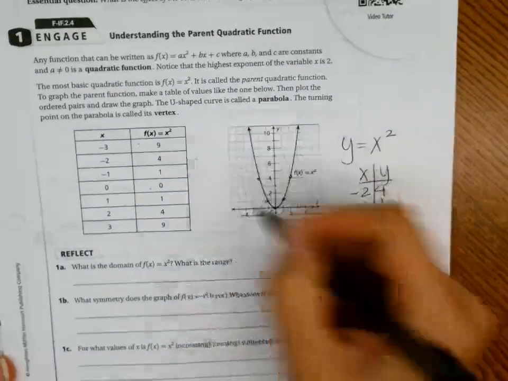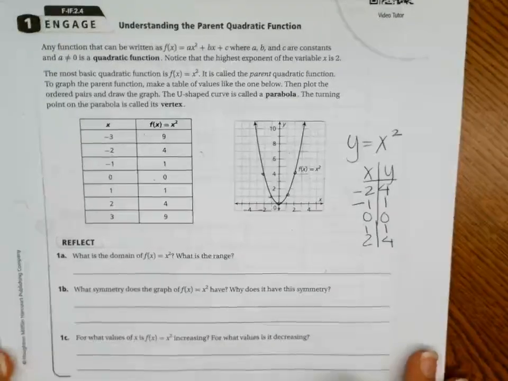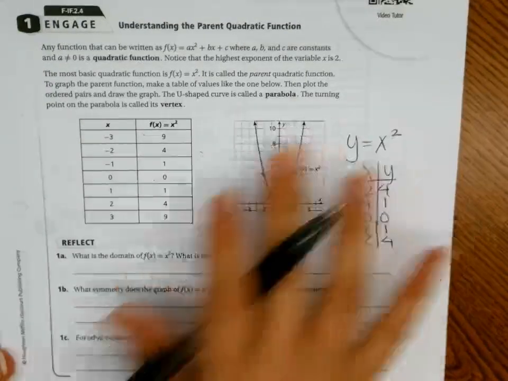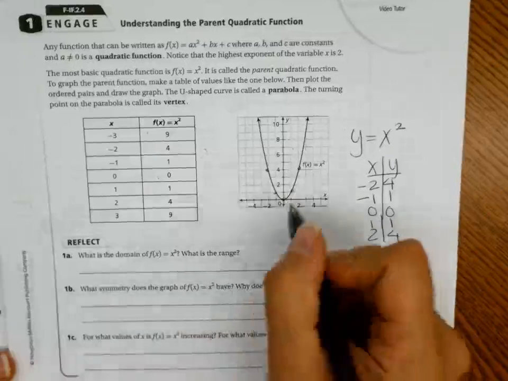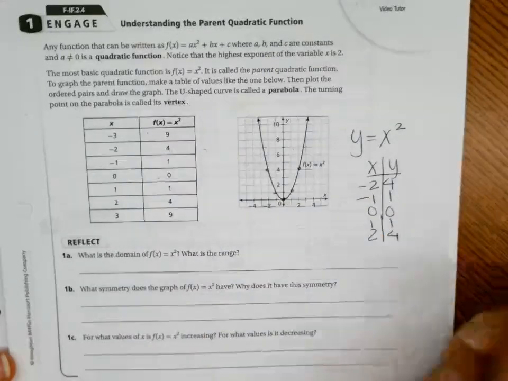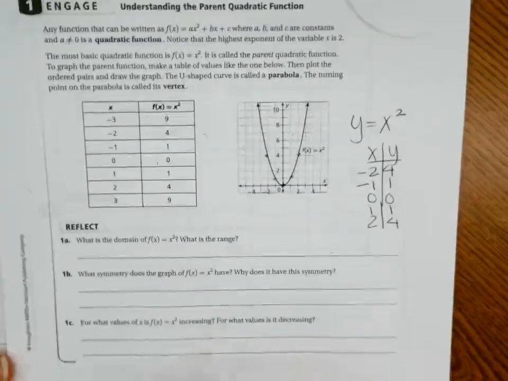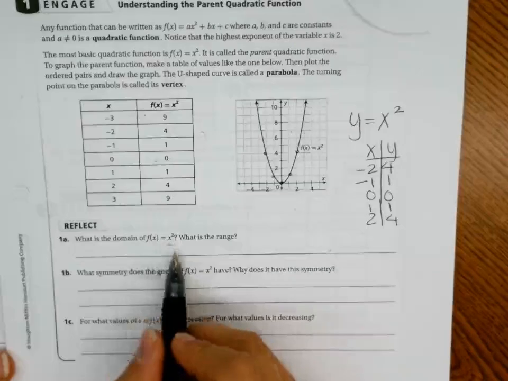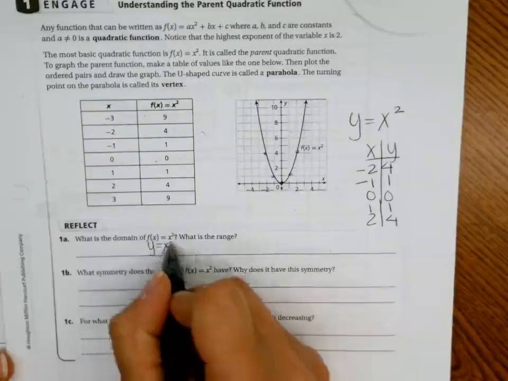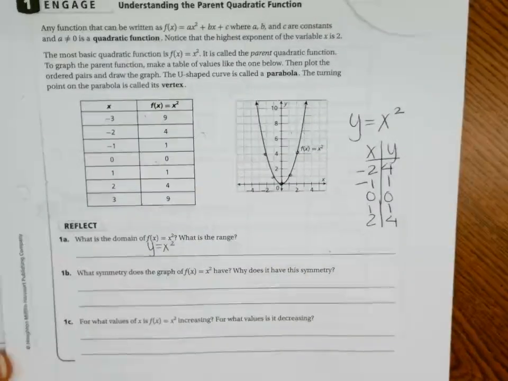It is a parabola. Okay, so that is the parent function of a parabola. Your vertex is that turning point, okay? That turning point. And your vertex is at 0, 0 with the parent function. What is the domain of f of x equals x squared, or y equals x squared? F of x is the same thing as y. What is the domain? What is the range?